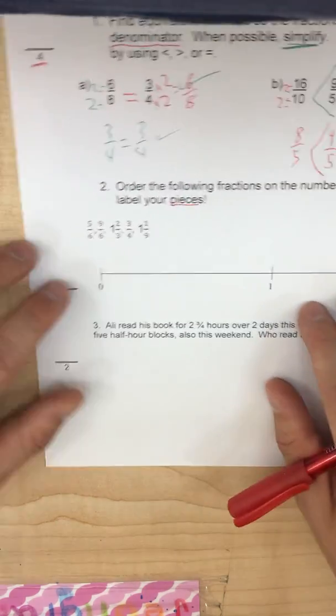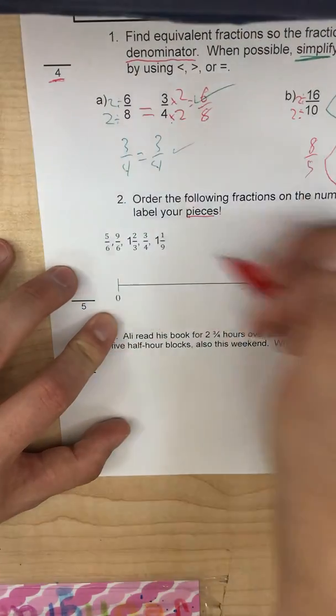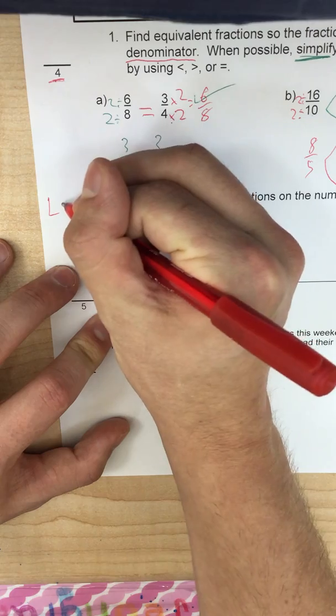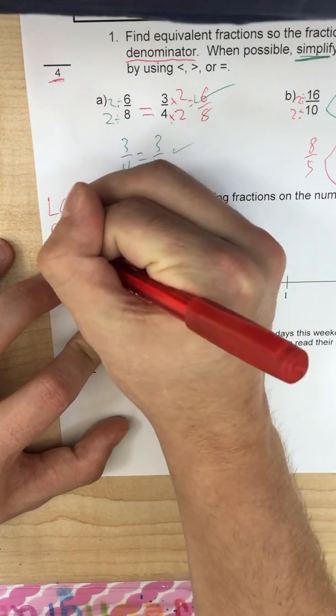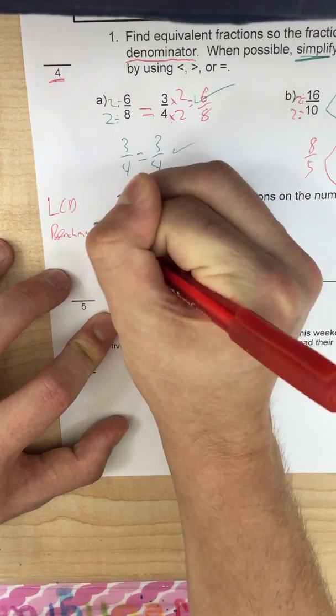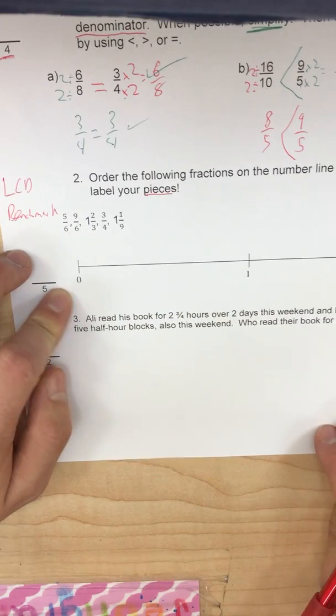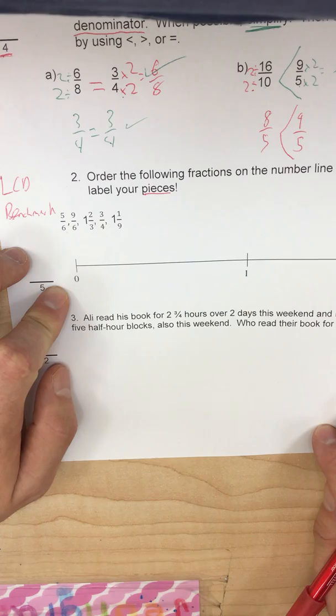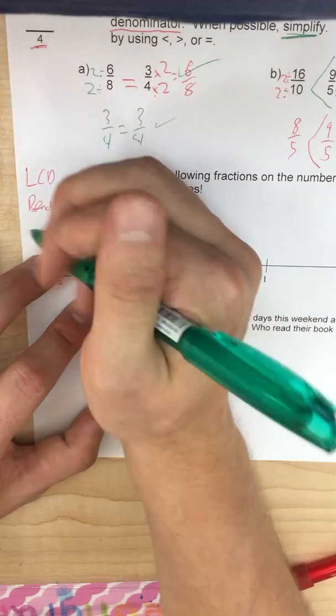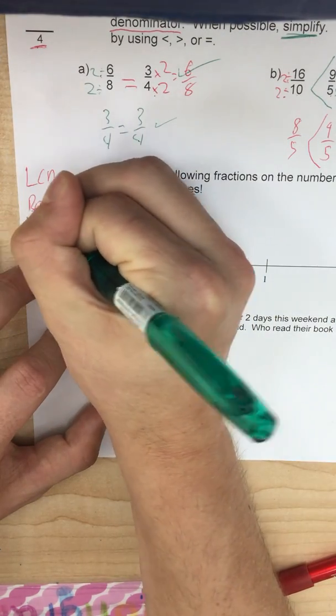Remember, we talked about this in the last video. You can either draw multiple number lines, you can do the lowest common denominator, or you can do benchmark. It doesn't really matter which one you do, as long as you are labeling your pieces. If you do benchmark, it's important that you actually compare.